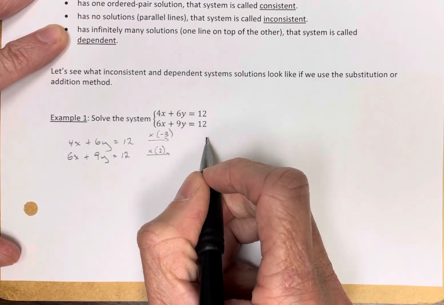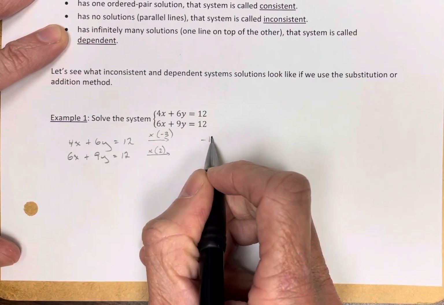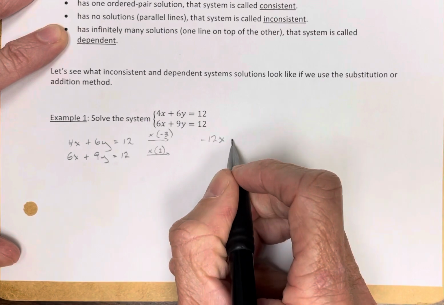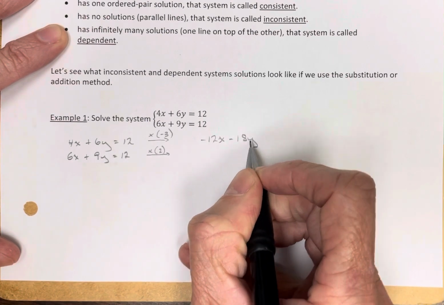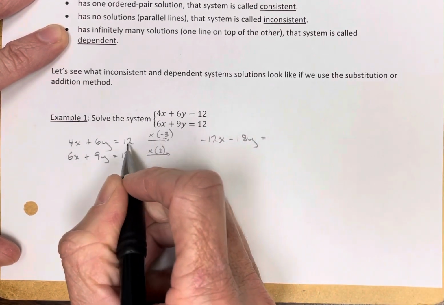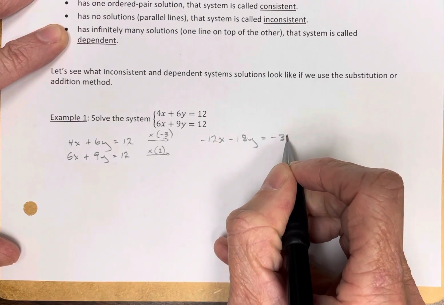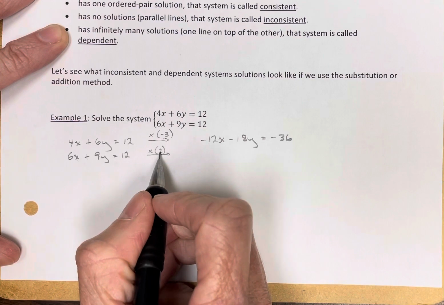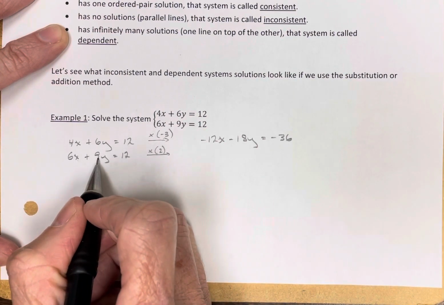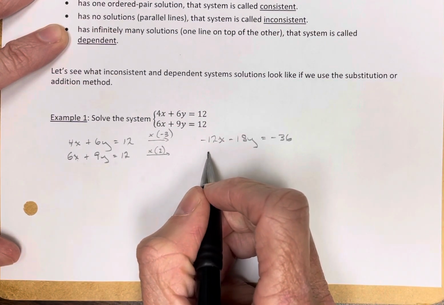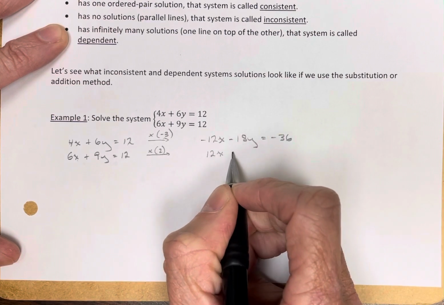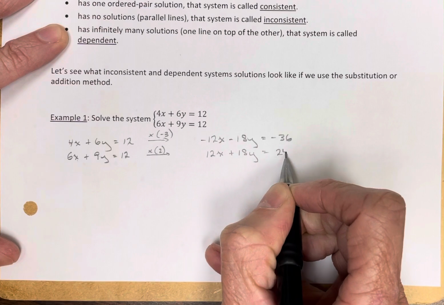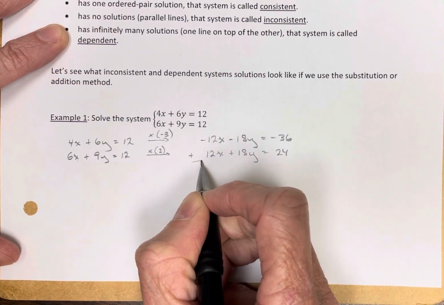And I'm going to come up with, let's see here, this is -12x. -3 times +6 is -18y. And -3 times +12 is -36. Multiply the second equation by +2, I get 12, 18, 24, all positive. So I have 12x plus 18y is equal to 24. And now I can do addition.